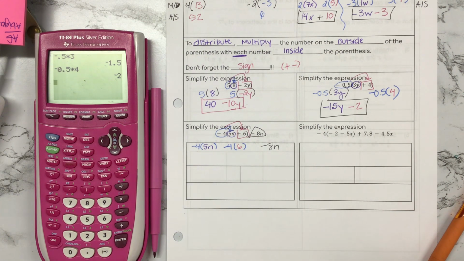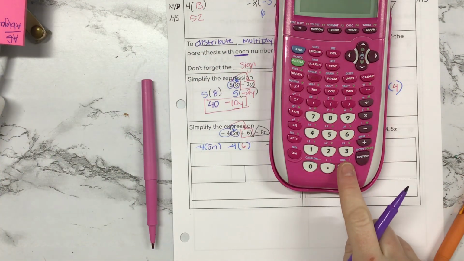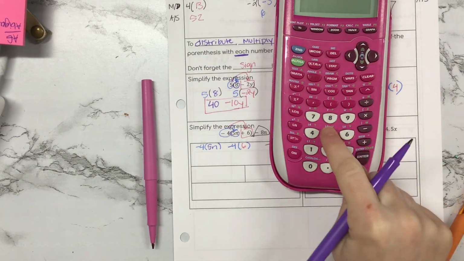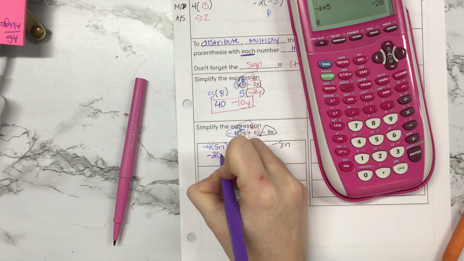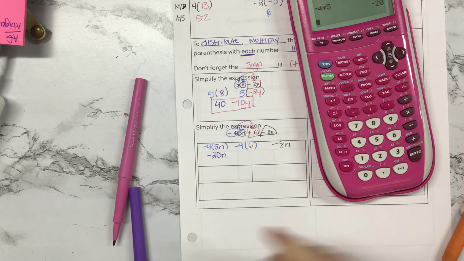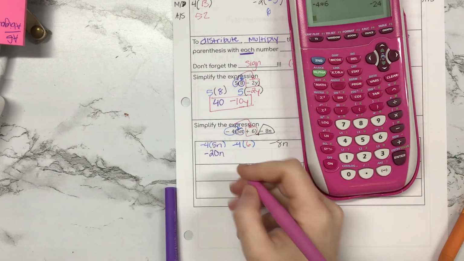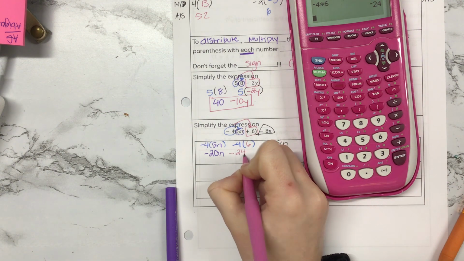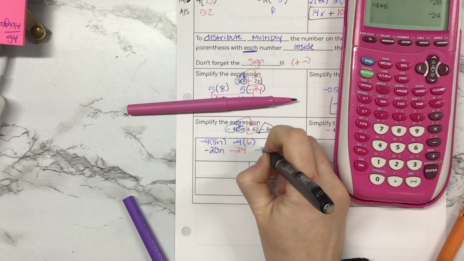Then I'm going to do the multiplication. Again, this is the negative button on your calculator. So negative 4 times 5 is negative 20. So negative 4 times 5n is negative 20n. Negative 4 times 6 is negative 24, so minus 24. Then still including that minus 8n.